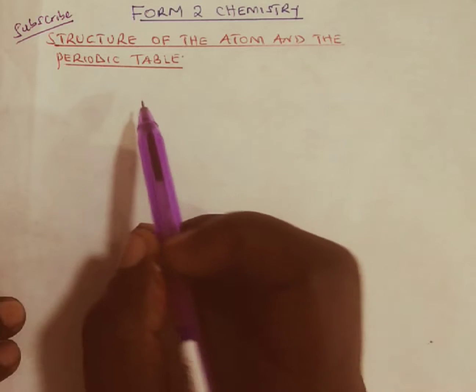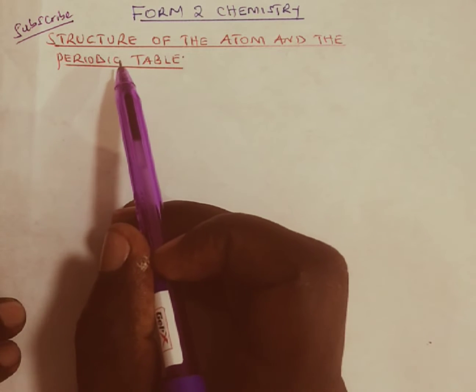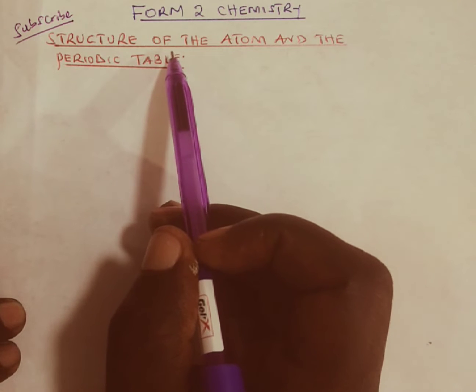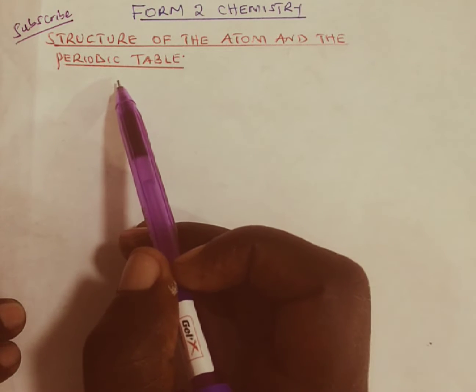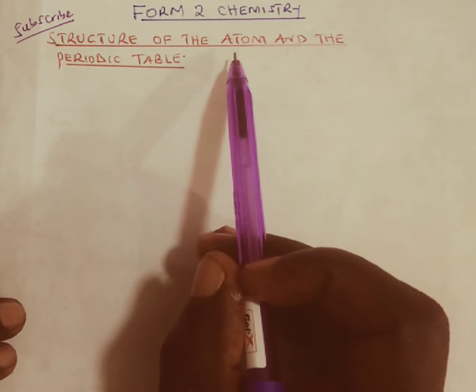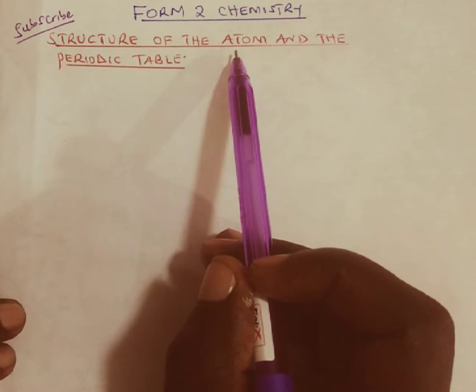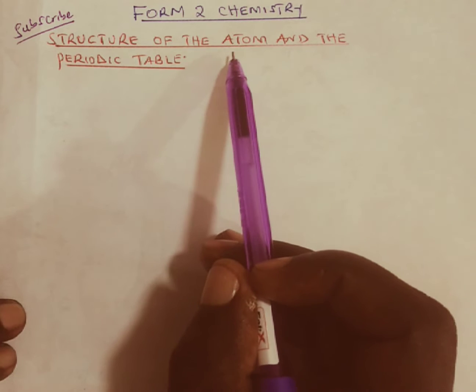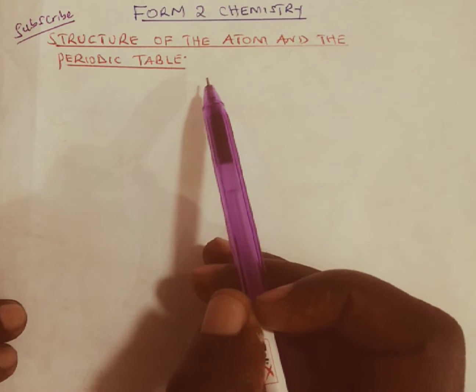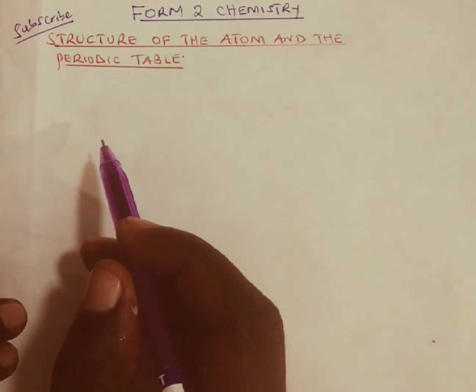In Form 1 we talked about chemistry as the study of structure, composition and properties of matter, and we said matter is anything that has mass and occupies space. And also we said that matter, in terms of composition, is made up of particles, and one of the examples of these particles is an atom.